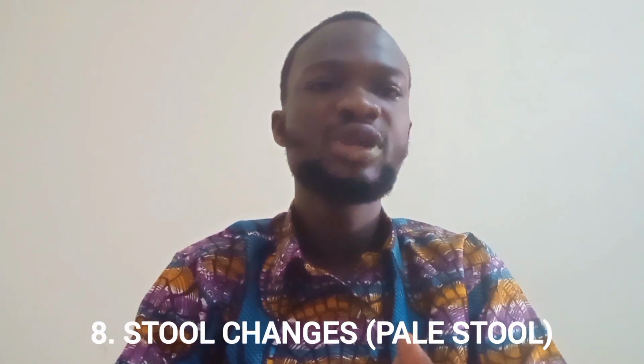The eighth sign is stool changes. So you begin experiencing pale stool. You see, when you pass stool, it should be something like light brown or brownish in color. However, when you pass stool and you notice that the stool is pale, it might be an indication that your liver is compromised. This is because it is the liver that helps to produce bile, and bile contains something we call bilirubin. If the liver is compromised, it is unable to produce this bile, which contains the bilirubin, making the stool that brownish nature. So indirectly, your stool will start becoming pale if your liver is compromised.